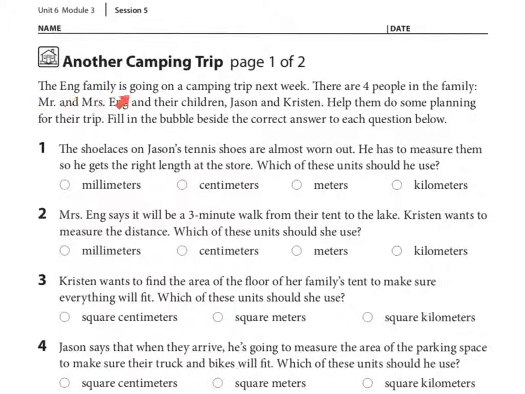The Ng family is going on a camping trip next week. There are 4 people in the family, Mr. and Mrs. Ng and their children, Jason and Kristen. Help them do some planning for their trip. Fill in the bubble beside the correct answer to each question below.